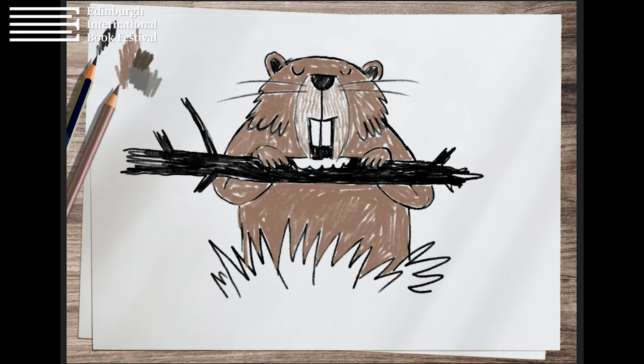I'm just going to go over that again, just to fix that up. And then what I'll also do once I've done that, see also his eyes here, they're not so clear. So now he's eating happily from the branch there.